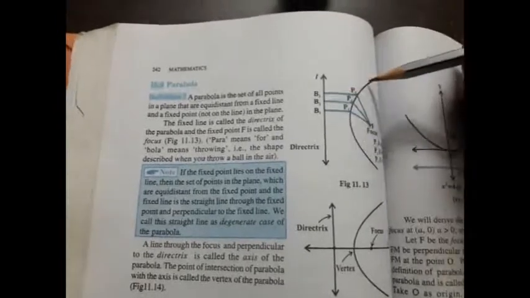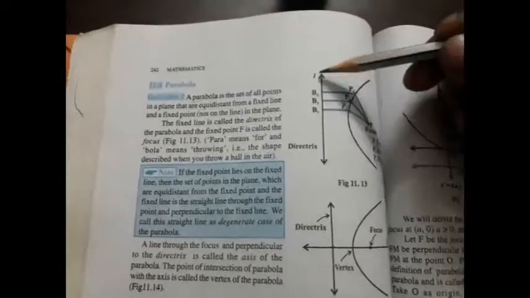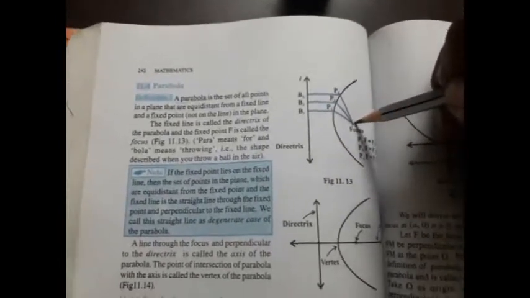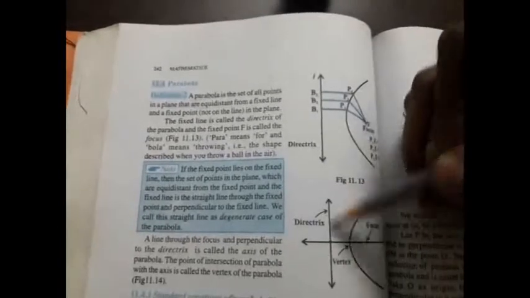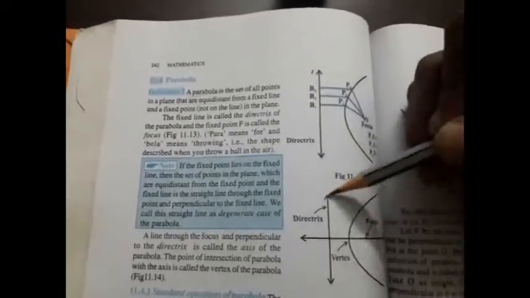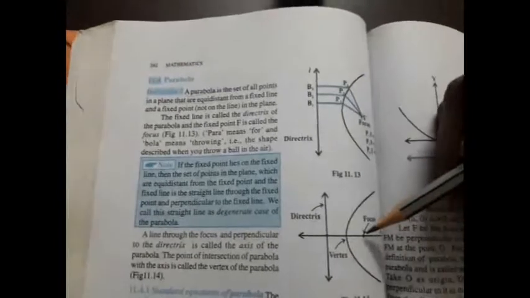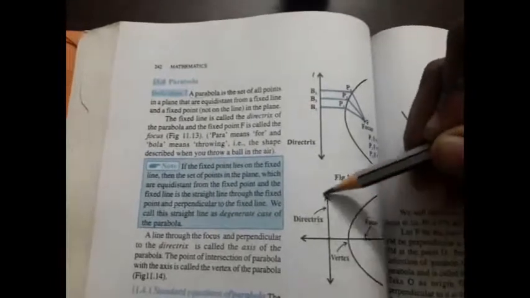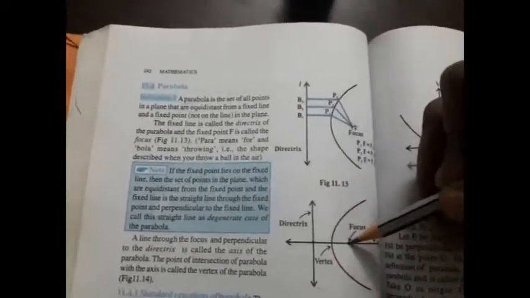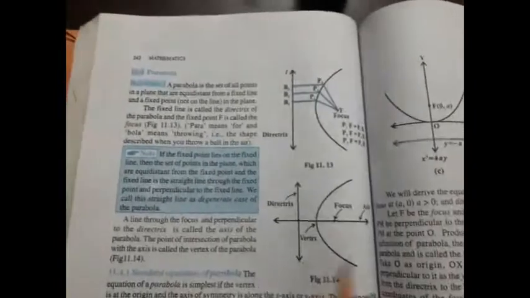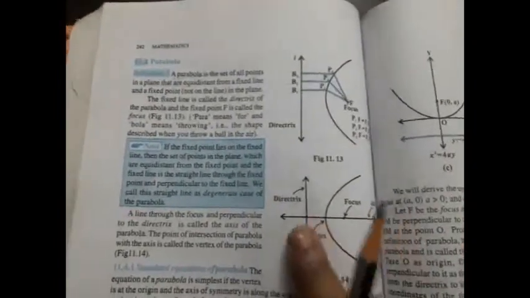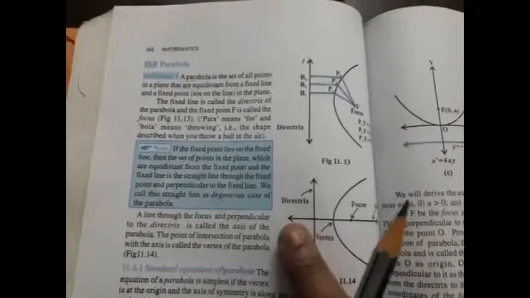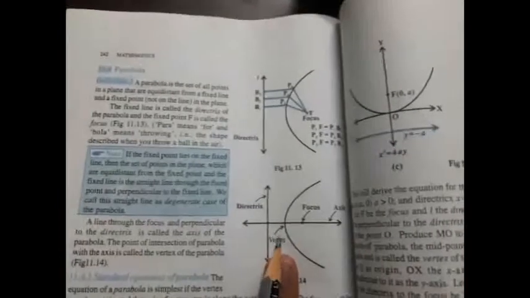So a parabola is a set of all points in a plane that are equidistant from a fixed line and from a fixed point which is not on the line, right? This fixed line is called the directrix. This fixed point is called the focus, right? And the point of intersection of the curve with the axis is called the vertex, right? And a line through the focus is called the axis.